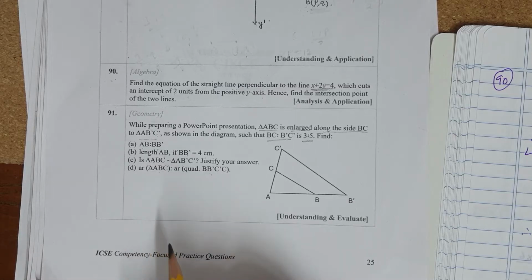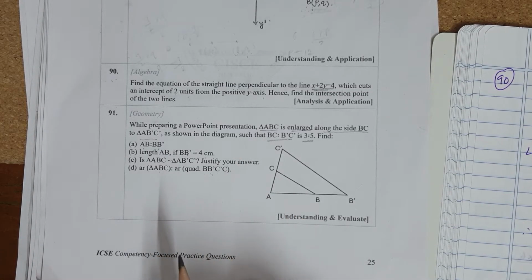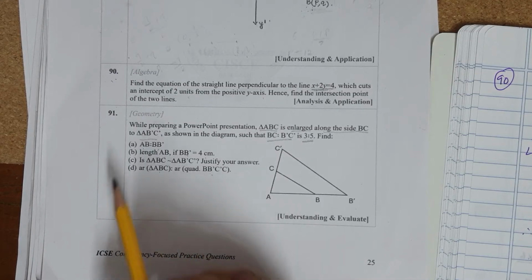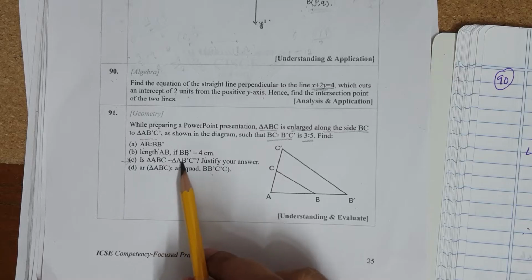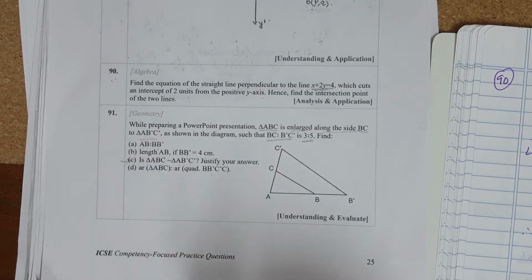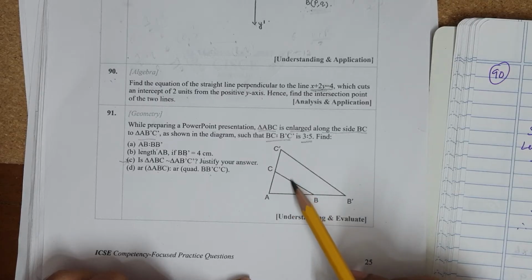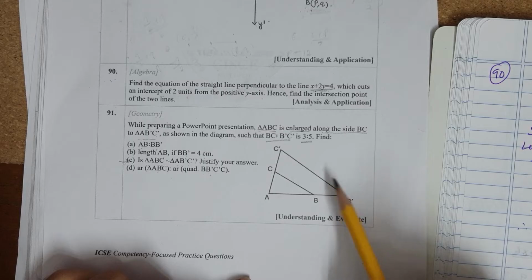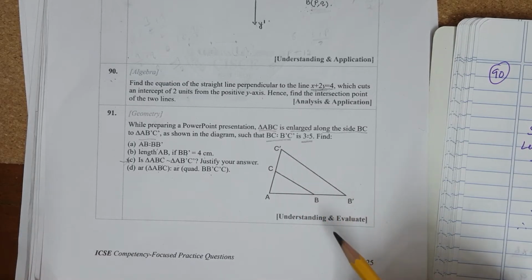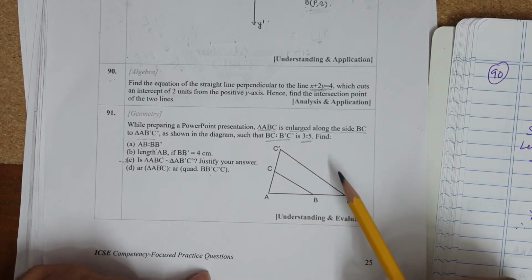Now the first thing, when I look at this figure, I have to establish whether I have similar triangles. So I will look at part C first, whether triangle ABC is similar to AB'C'. Now if I had triangle ABC given and I'm enlarging this triangle alongside BC to get this B'C', then what will happen? I'm assuming that this enlargement happened in proportion.